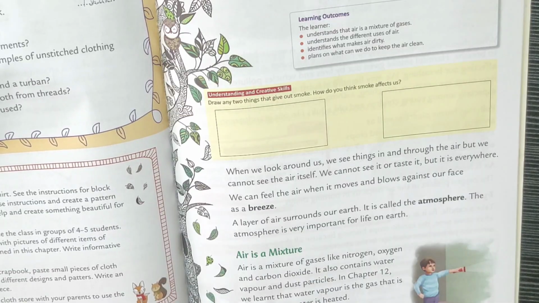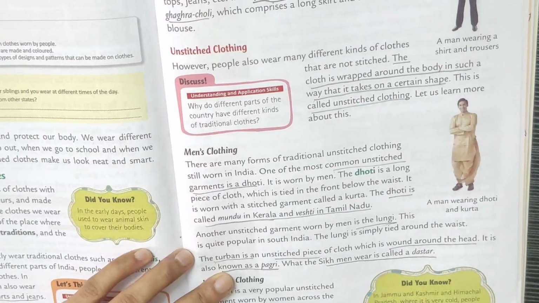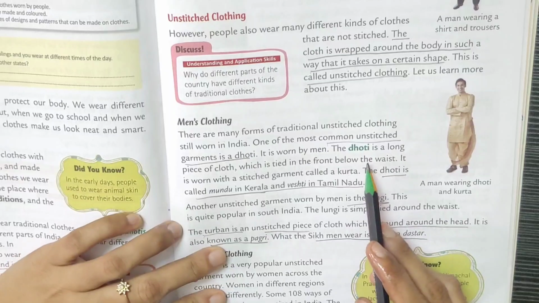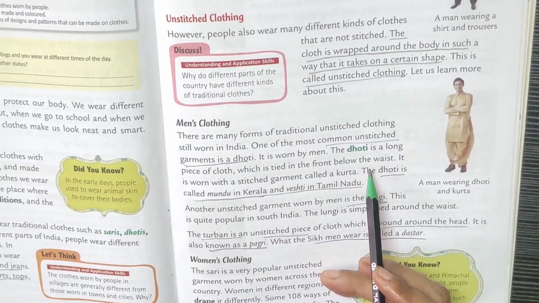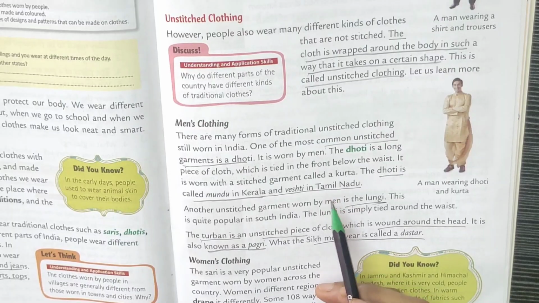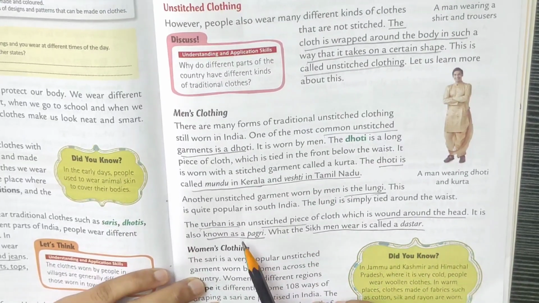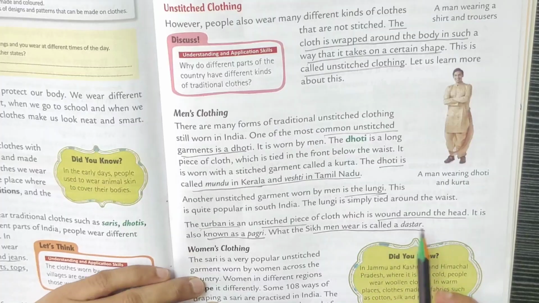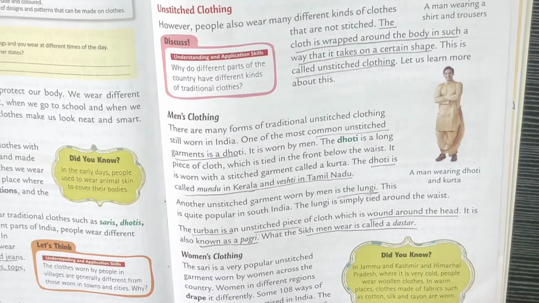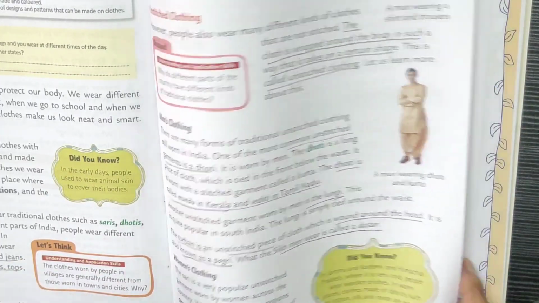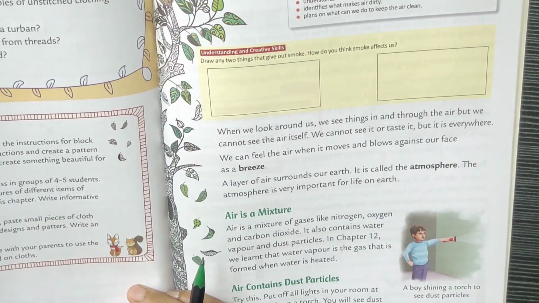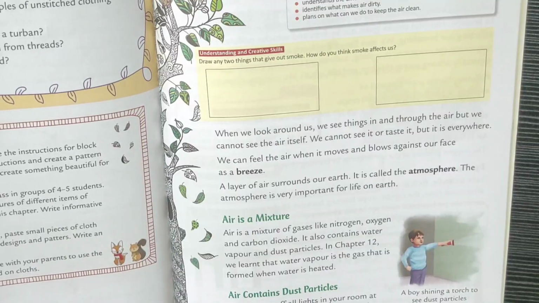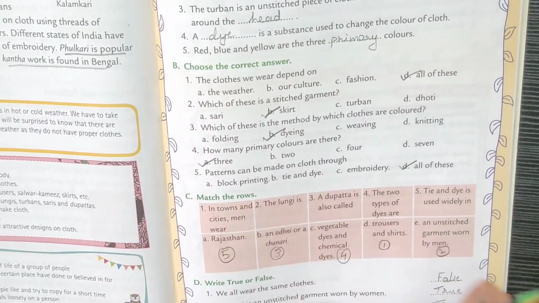What is the difference between dhoti and turban? Dhoti is a long piece of cloth which is tied in front below the waist. Turban is an unstitched piece of cloth which is wound around the head. Understood? Next, what are the two methods of making clothes from threads? Phulkari and Kantha.